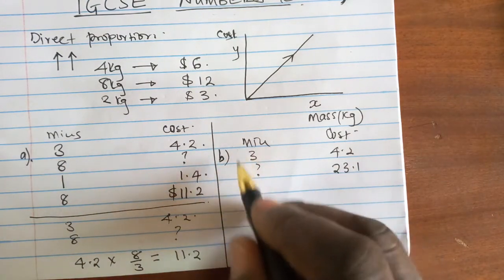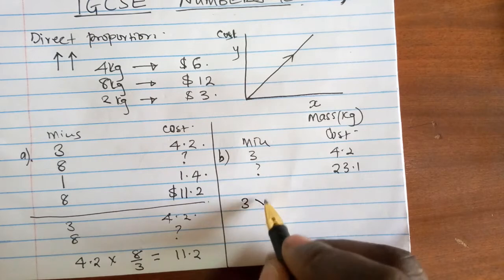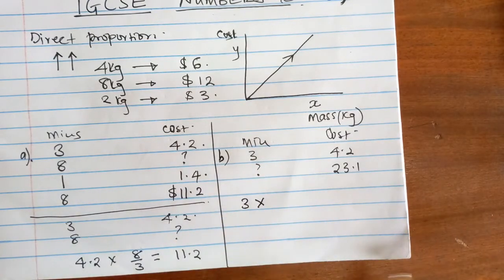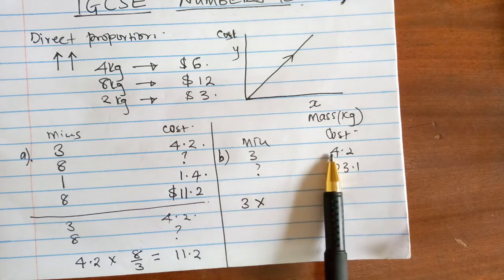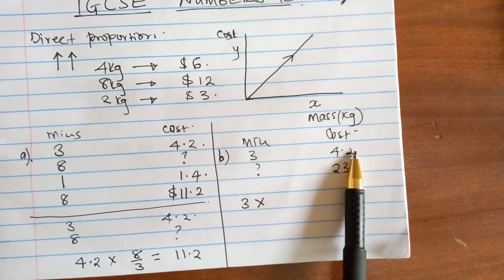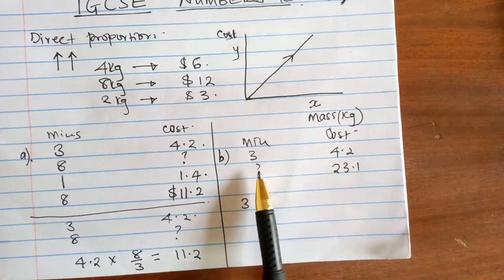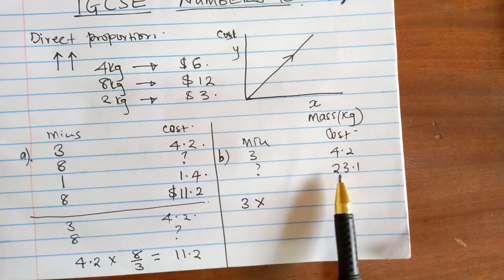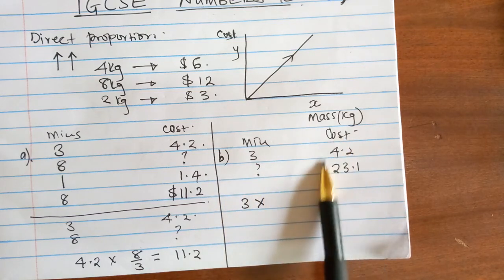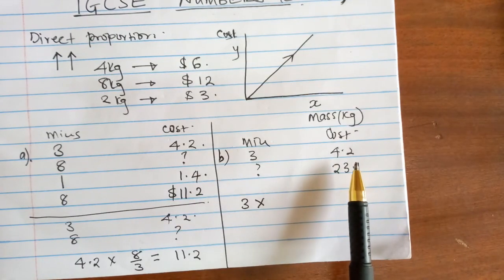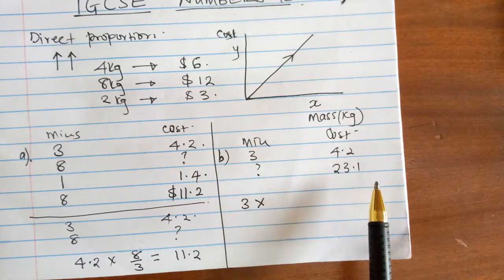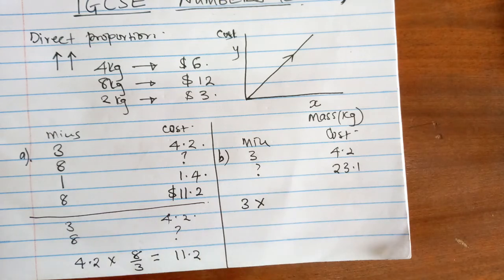The question is on minutes, so we write a 3 there, times what? For 3 minutes, we paid 4.2. But for an unknown number of minutes, we paid 23.1. Somebody should tell me, did we talk for longer or for a shorter period than when we paid 4.2?